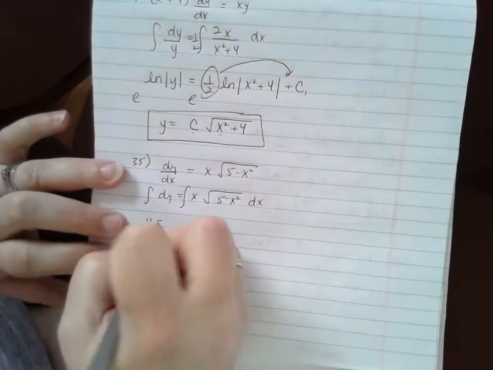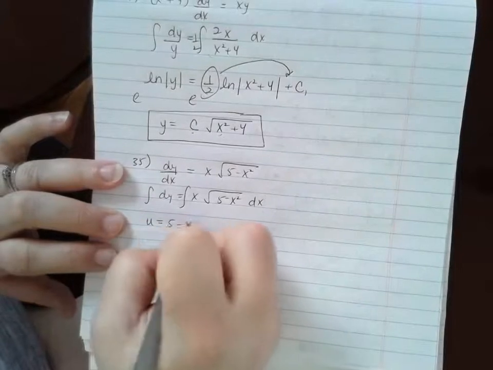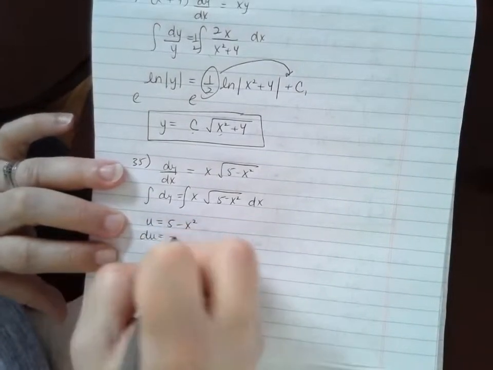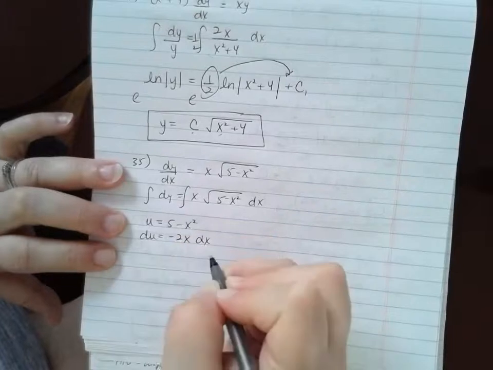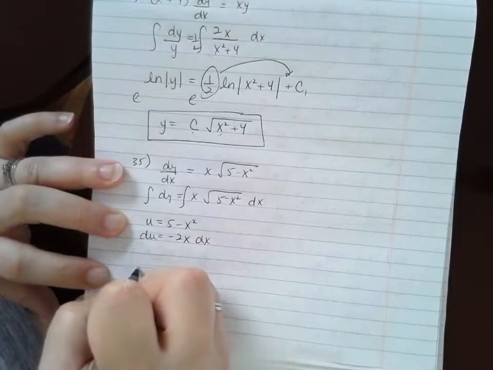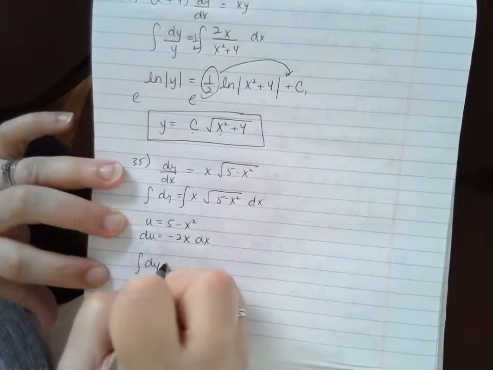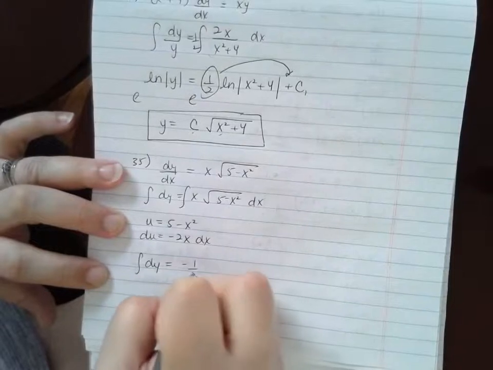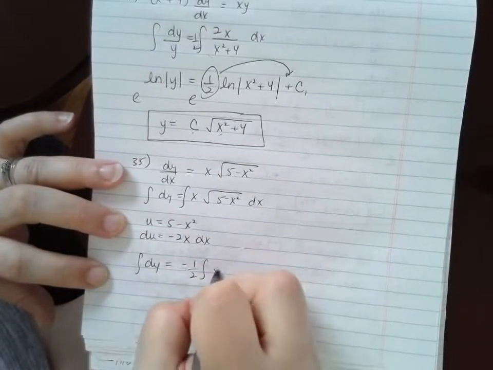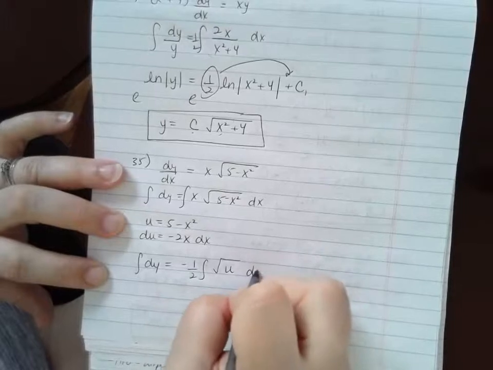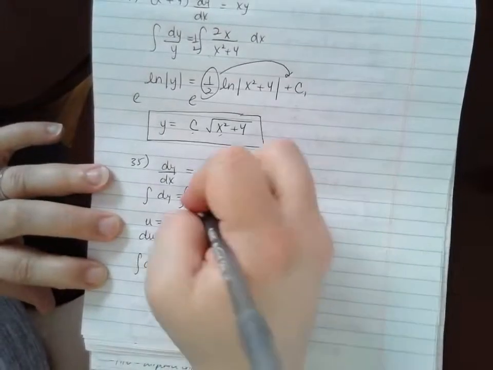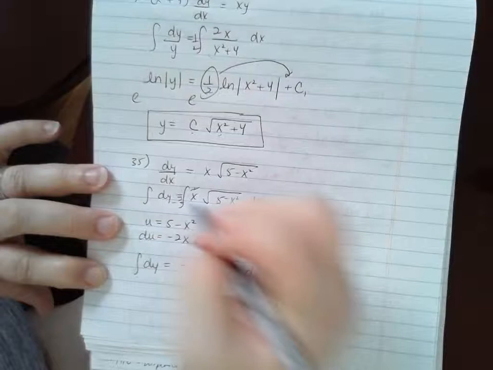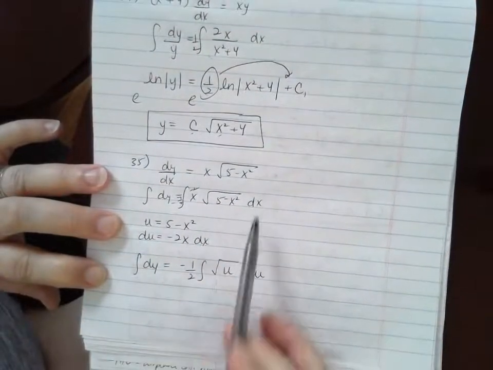I'm going to let u equal 5 minus x squared. du is negative 2x dx. If I put a negative 2 here, I balance it with a negative 1/2.